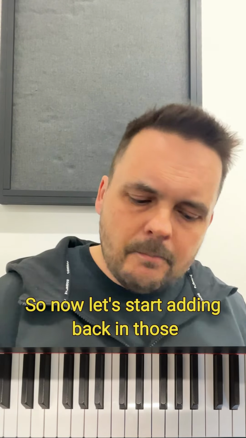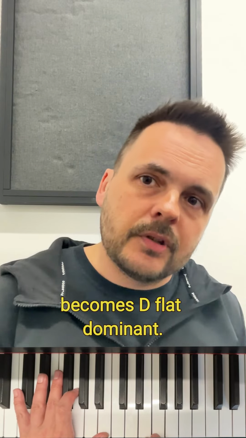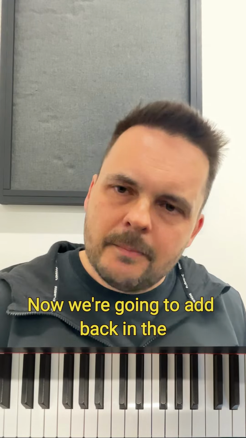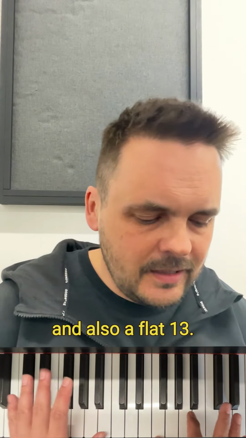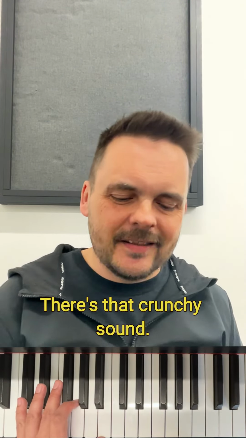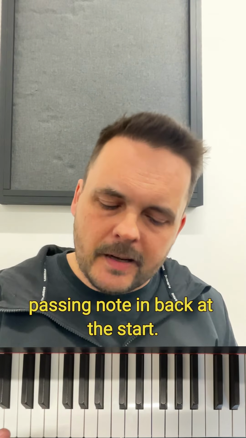So now let's start adding back in those elements. We're going to put in the tritone substitution. So our G dominant becomes D flat dominant, sorry. Now we're going to add back in the extensions. We're going to need a sharp 9 and also a flat 13. There's that crunchy sound. Okay, now finally we're going to add in the rhythm, and we're going to add that little passing note back in at the start. So now it becomes 1, 2, 3, 4.